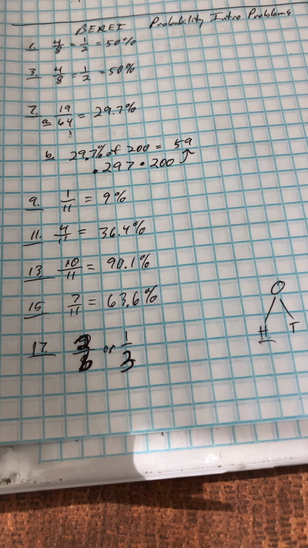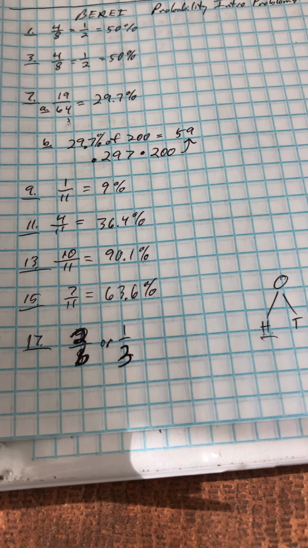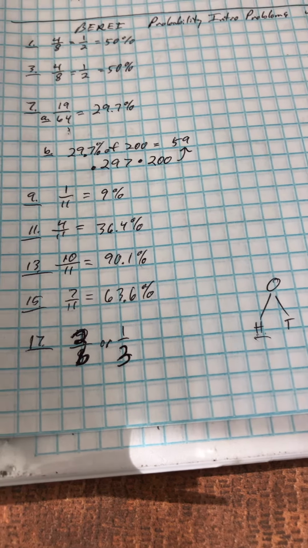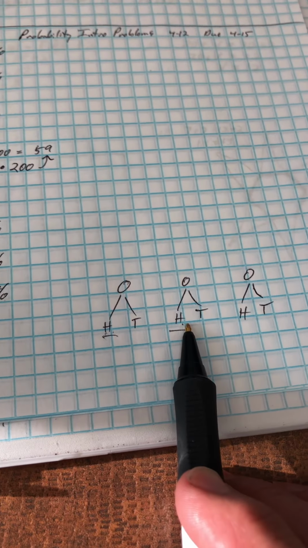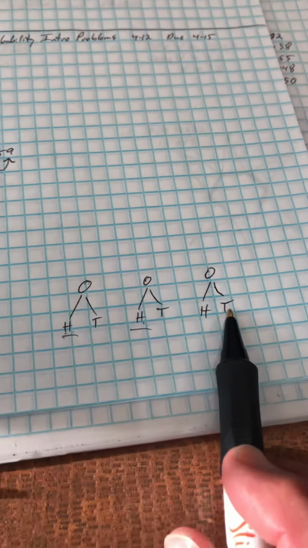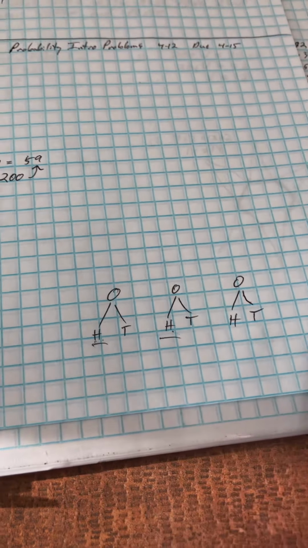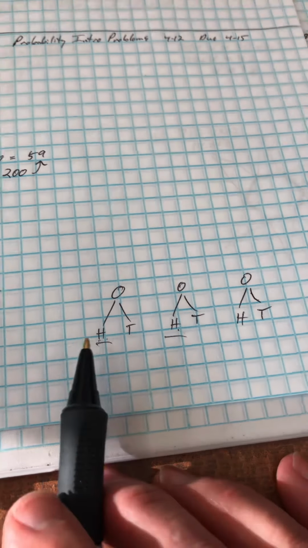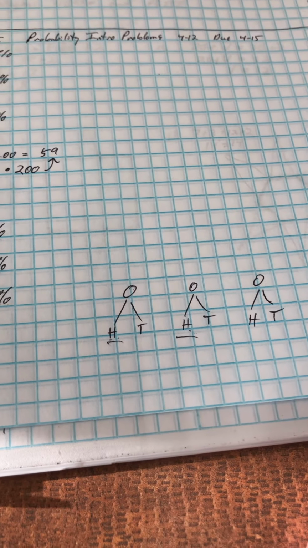Although your book answer does have 4/8 or 1/2, but I would argue with that. They said just at least 2. I would say half if they wanted to get heads each time. That would be 3 out of the 6. But as I said, at least 2, so 2 out of the 6 possibilities is what I'm going with.